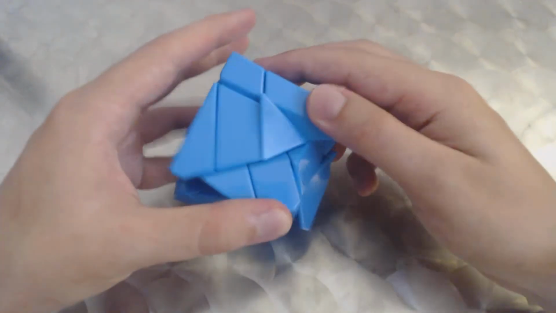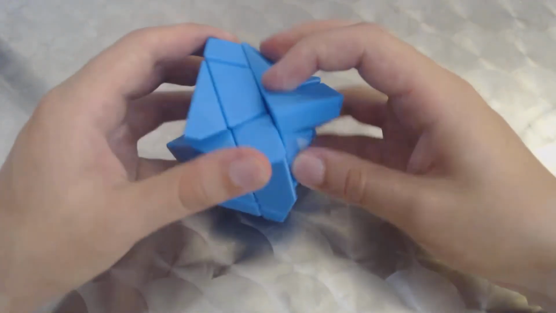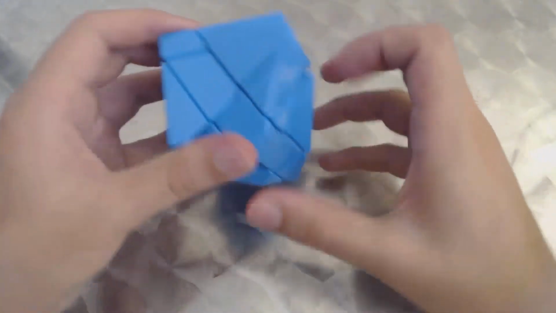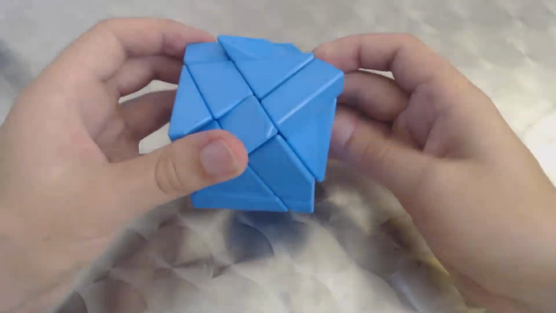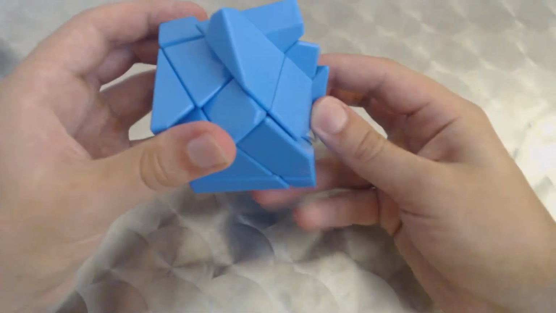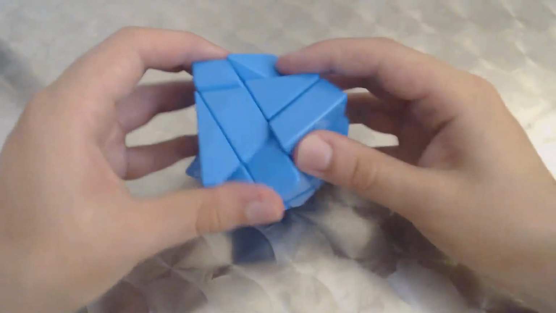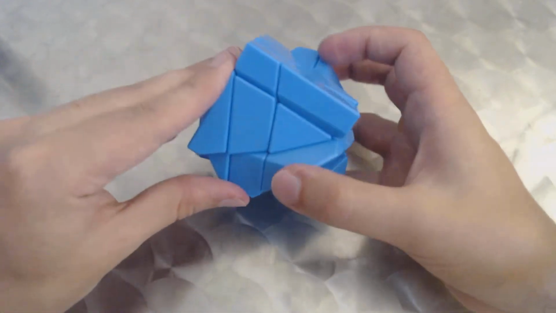Actually, put in this one. R, I, D, I, R, D, R, I, D, I, R, D, R, I, D, I, R, D, R, I, D, I, R, and the last D not needed.